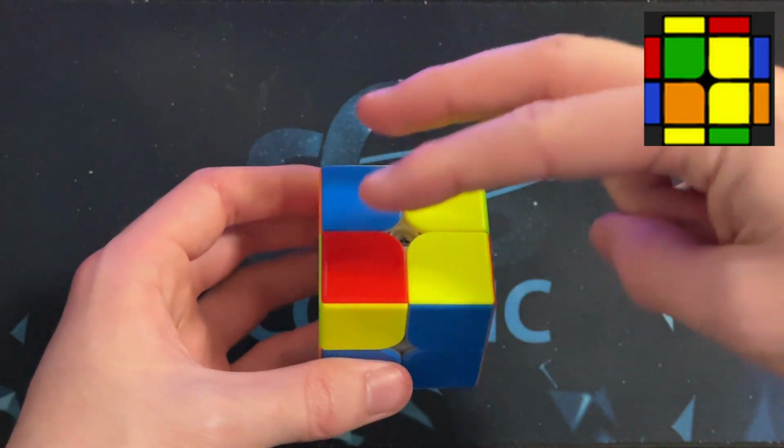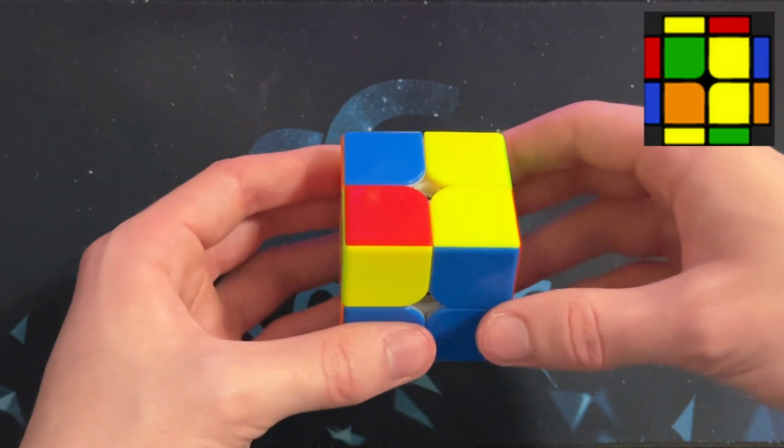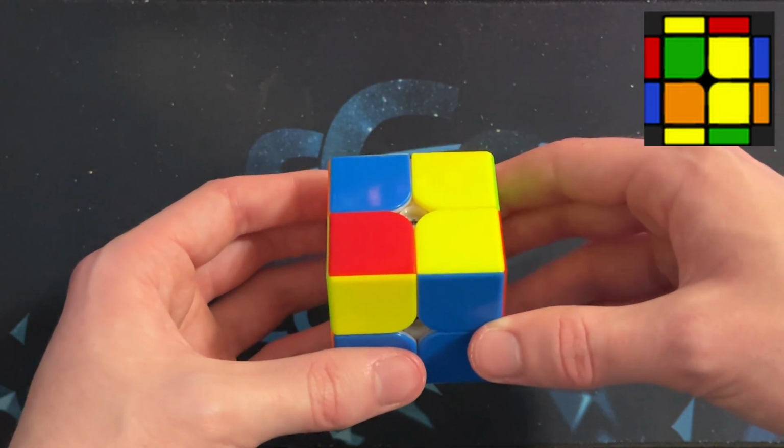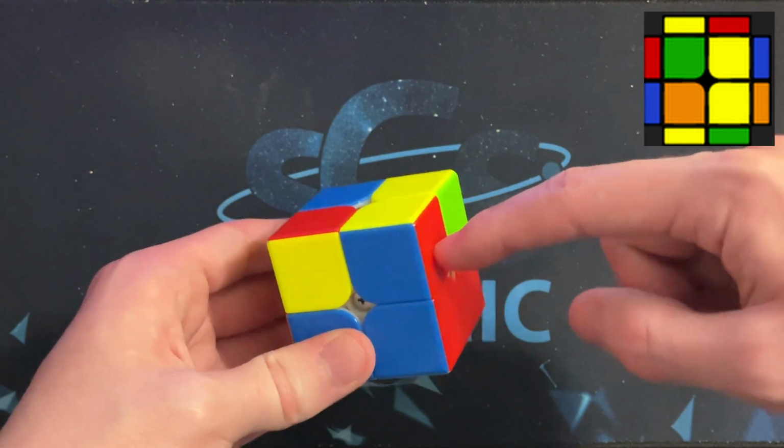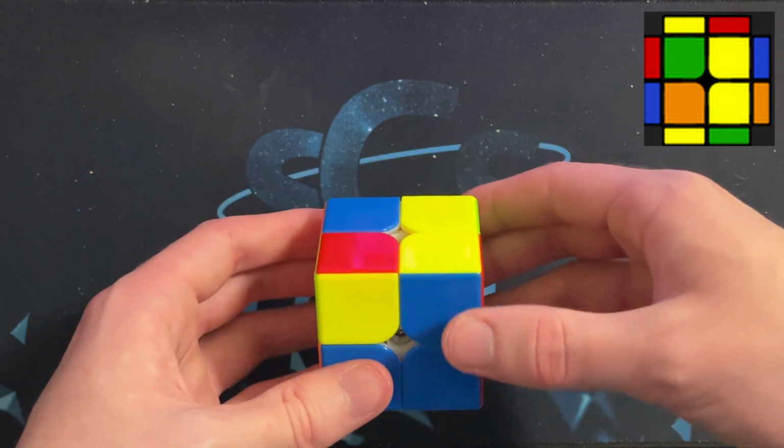For this case, we have adjacents here and adjacents here. Hold it from this angle, and I recognize by this color here and this one right here. In this case, they're matching, so here's our algorithm.